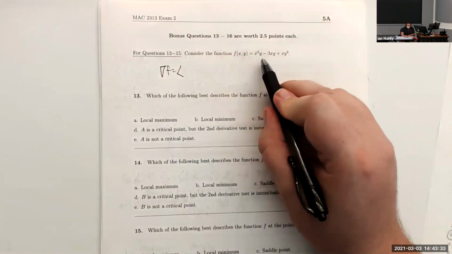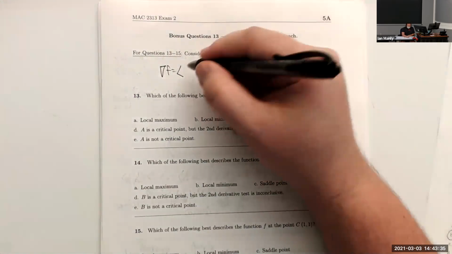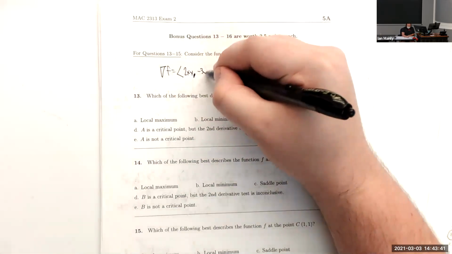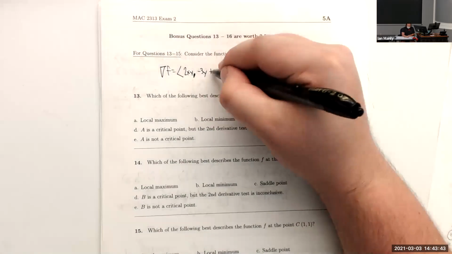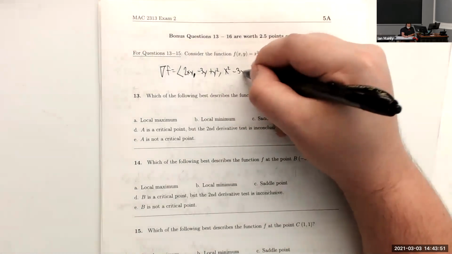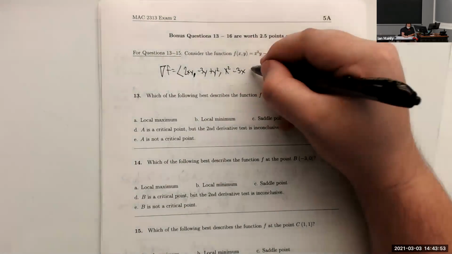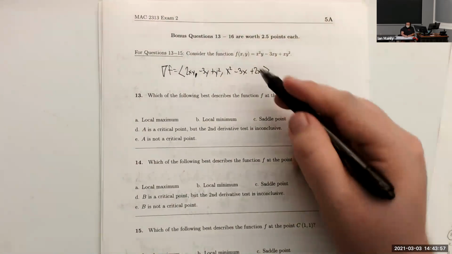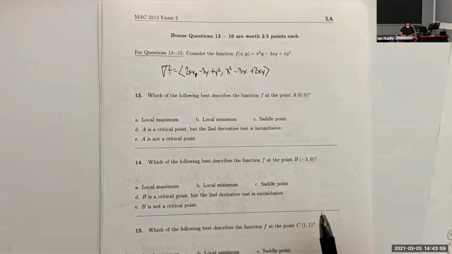All right, well, that's the x derivative of this: 2xy minus 3y plus y squared. Then the y derivative is x squared minus 3x plus 2xy. Okay, so there's our gradient. This is going to help us for all of these problems right here.